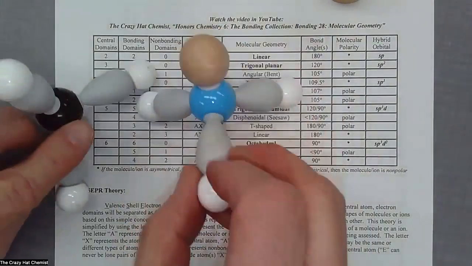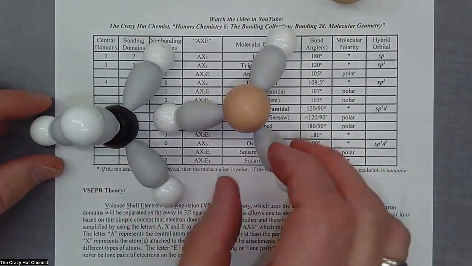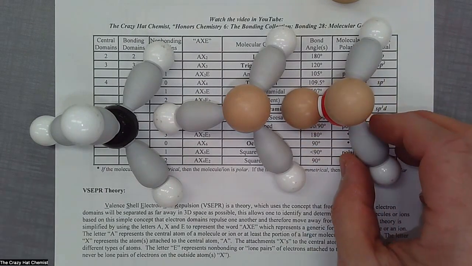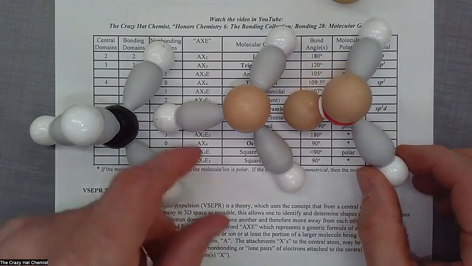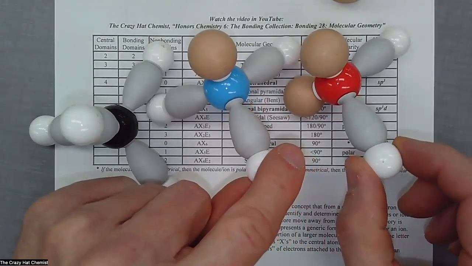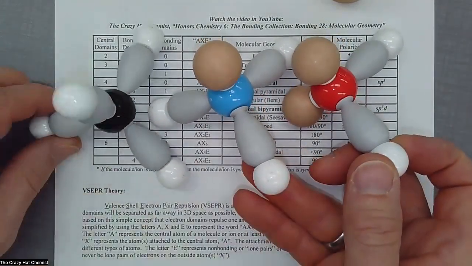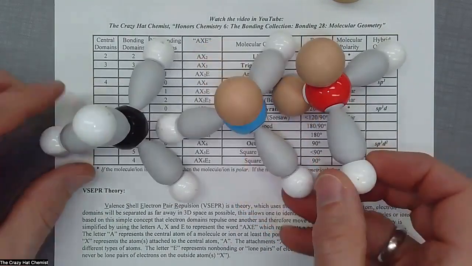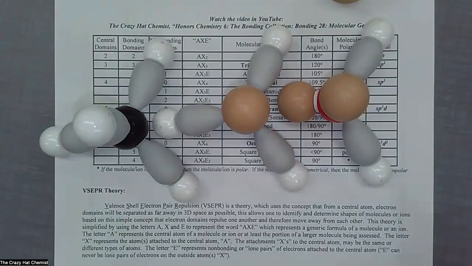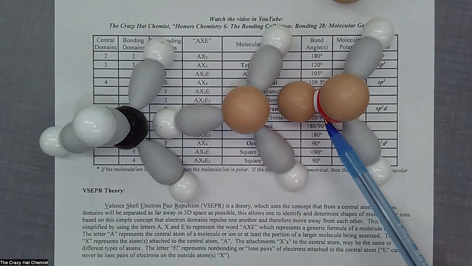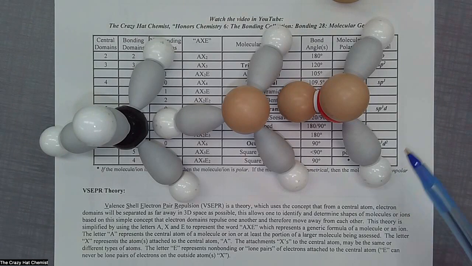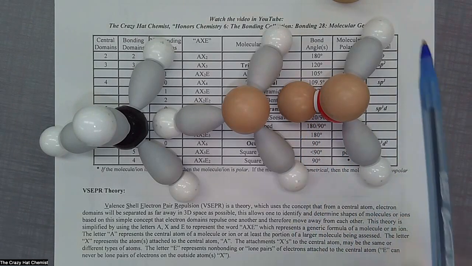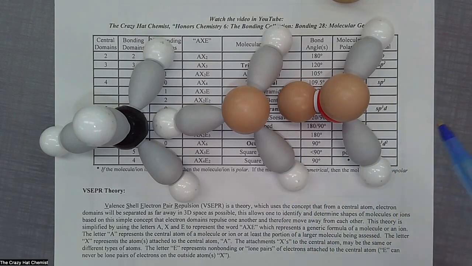And then just notice that these are all kind of aligned in the same orientation. We're going to do another one in the same orientation, and it's right here. Okay, and you should see that these are very similar. They all have 4 domains around the central atom. But this last one here is A for the red thing in the middle, X2, and E2. So this is AX2E2, and this is bent or angular.